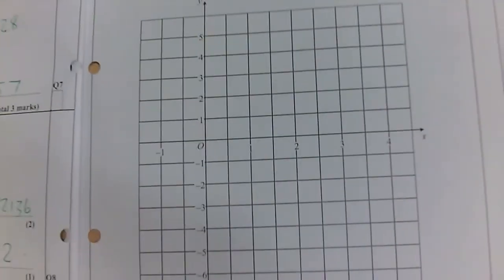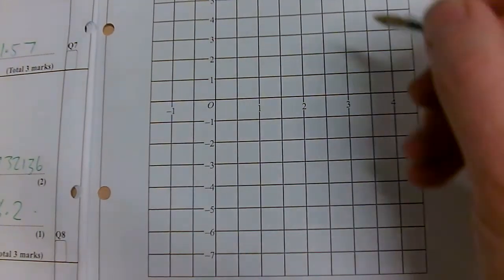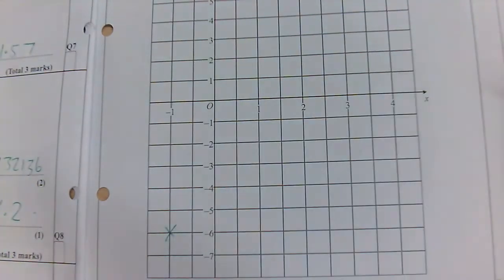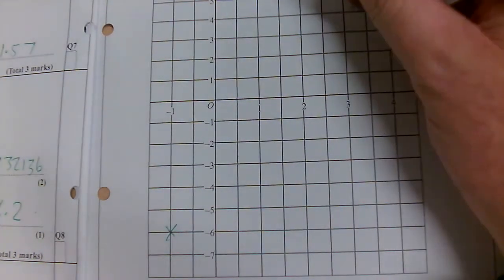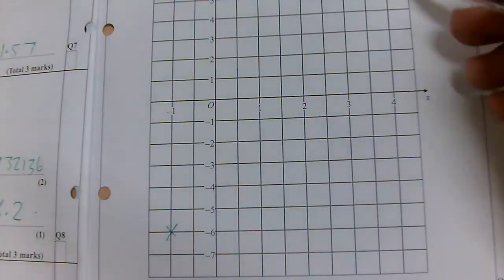Now what we've got is all the coordinates that we need to plot them. So we can say we'll look at minus 1, minus 6, and we're going to put a cross. 0, minus 4, we put a cross. And we put all the crosses and then we join up the line.